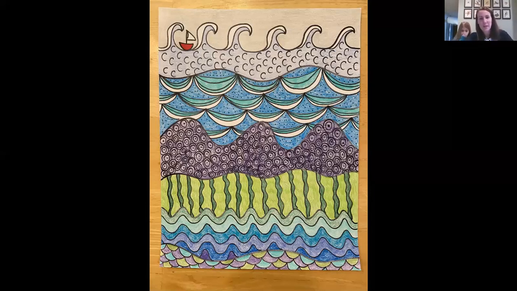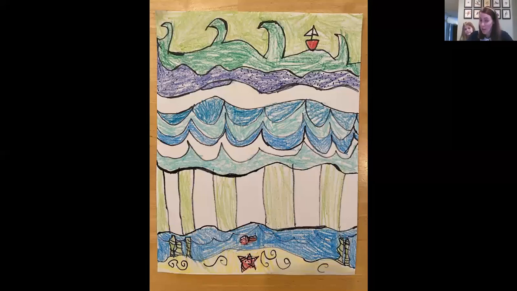Let's take a look at Violet's. She also did a red boat, and she kind of stuck with the green and blue theme as well. We left some white in there for some interest. And she actually put a beach down at the bottom of hers. You might note that little starfish down there. You got some seaweed coming up, and a fish. All right, so those are our projects.